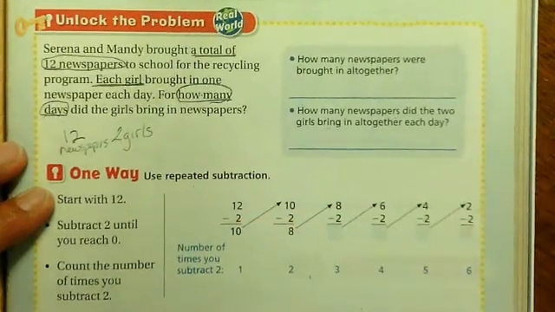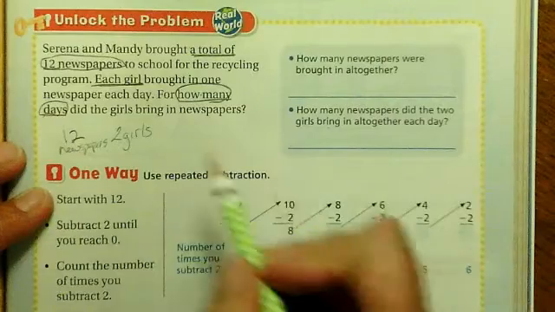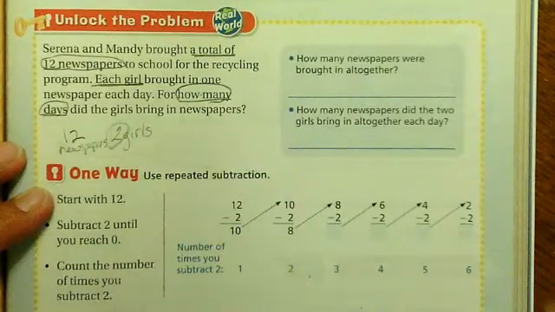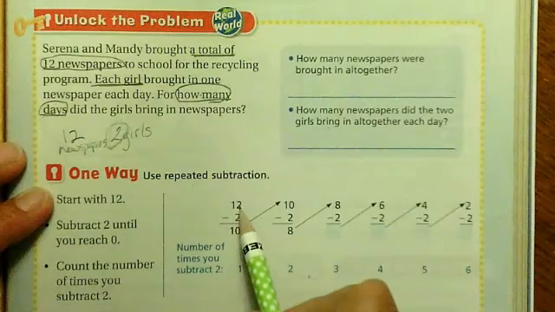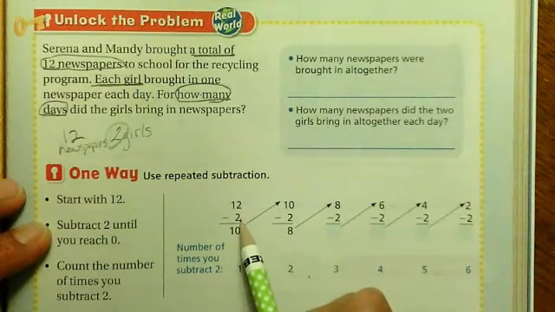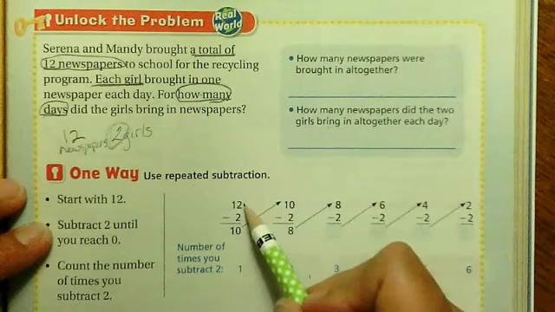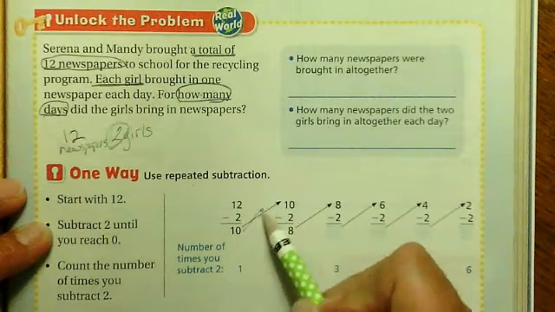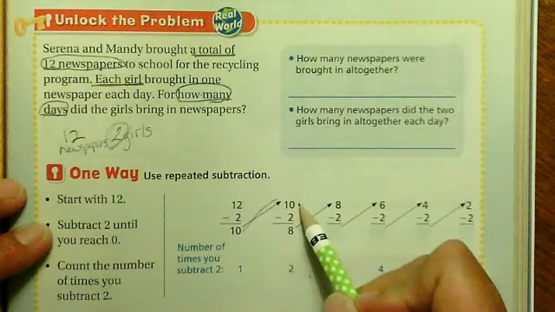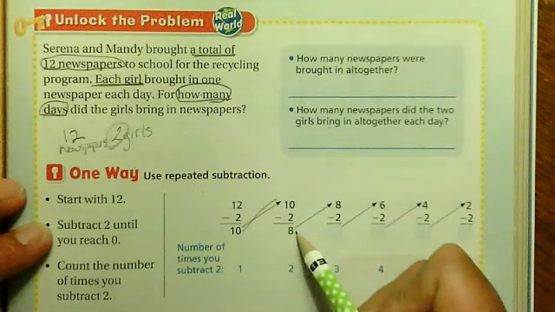So to use repeated subtraction, you're going to subtract the same number over and over until you reach 0. So I'm going to start with 12, and then I'm going to subtract 2 until I reach 0. So let's start here. 12 minus 2 is 10. Then I'm going to bring this bottom number up. 10 minus 2 is 8.